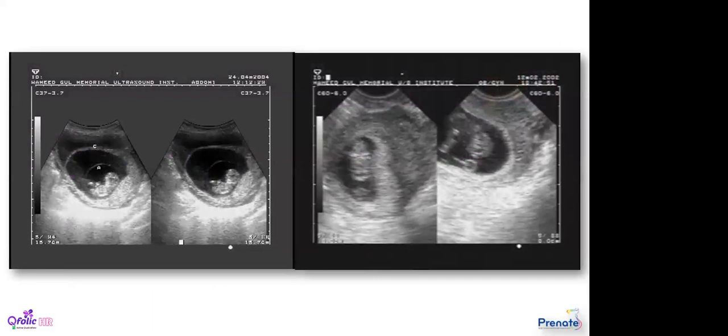This shows that the crown rump length is very accurate in determining the period of gestation. So first dating scan in the first trimester is very important in all pregnant patients.